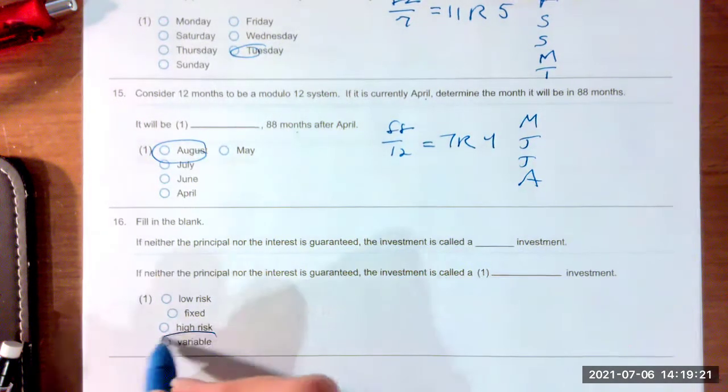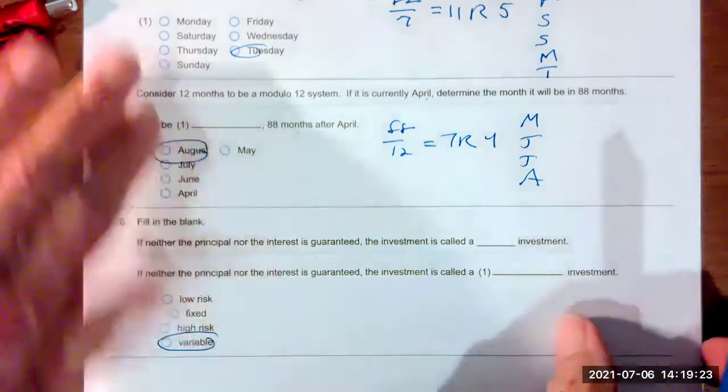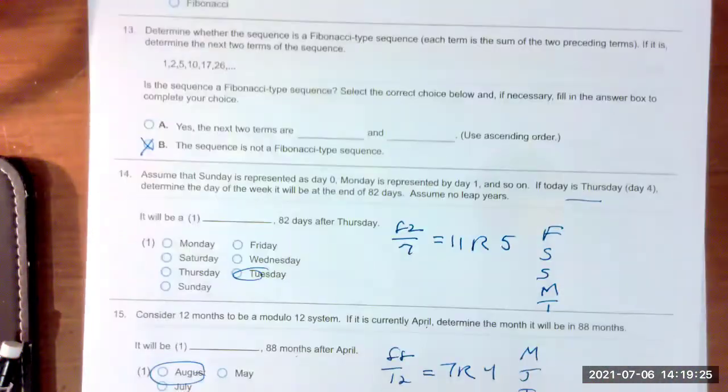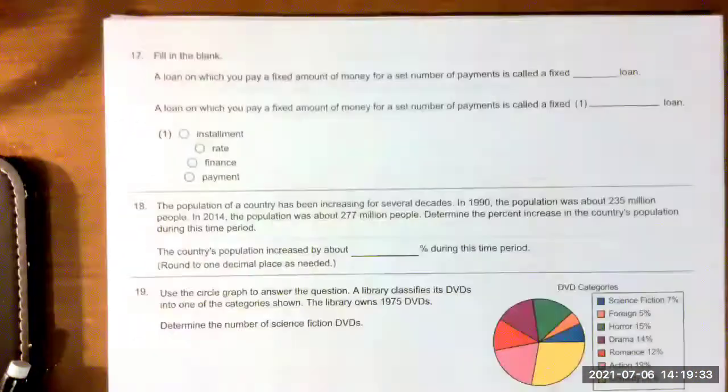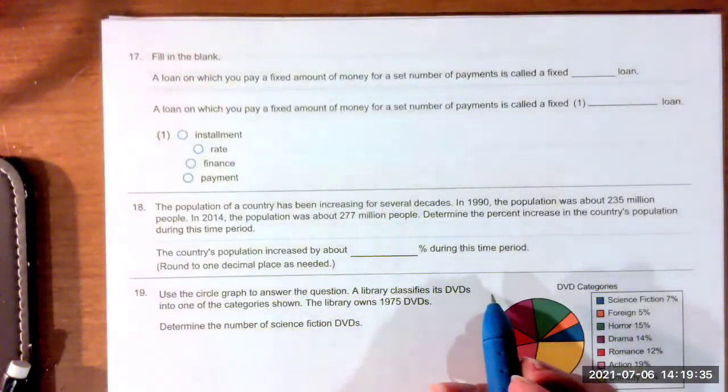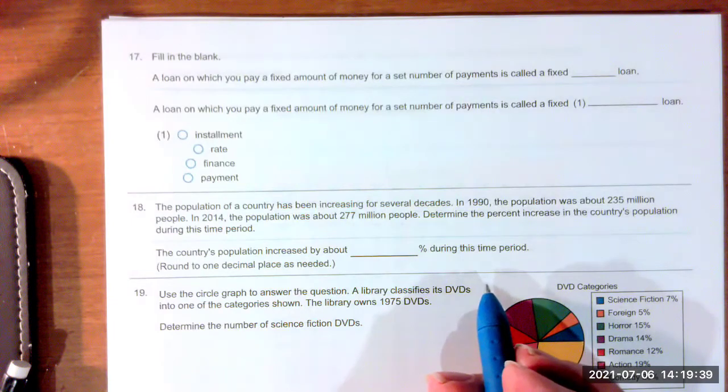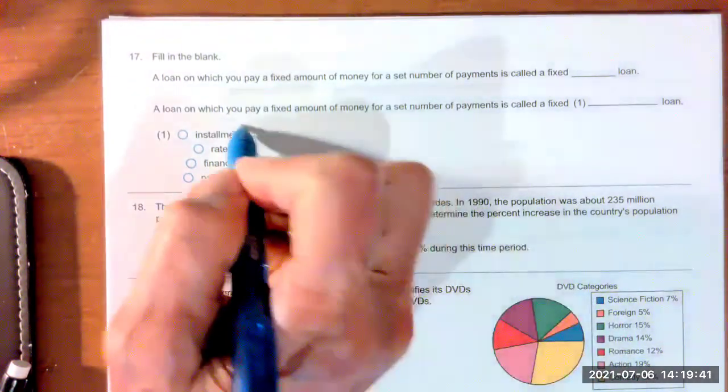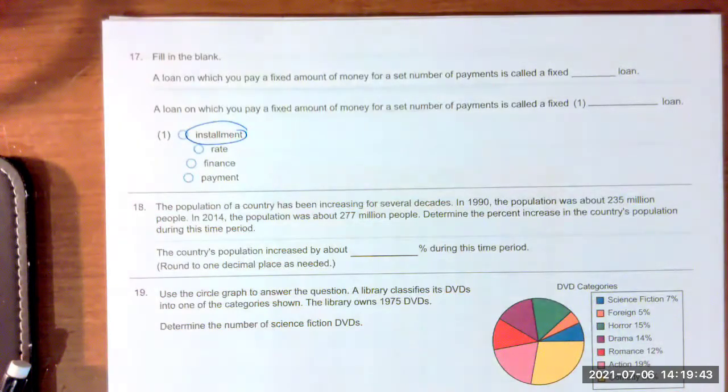And that's called a variable investment, because nothing's guaranteed. The rates could change and the principal amount could also change. A loan on which you pay a fixed amount of money for a set number of payments is called a fixed what? That's called a fixed installment loan.